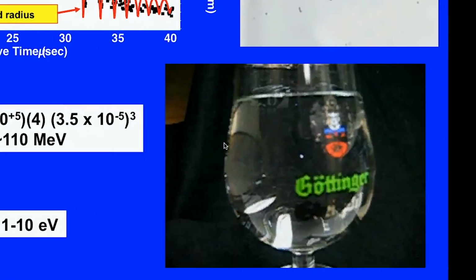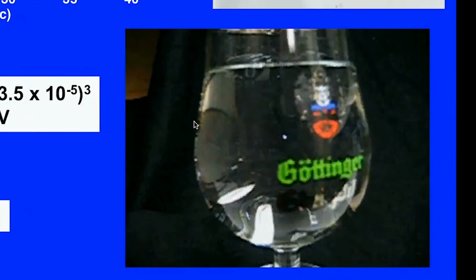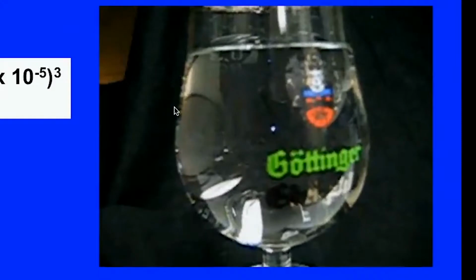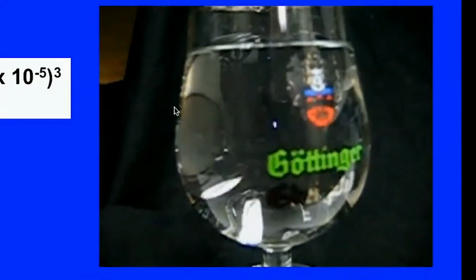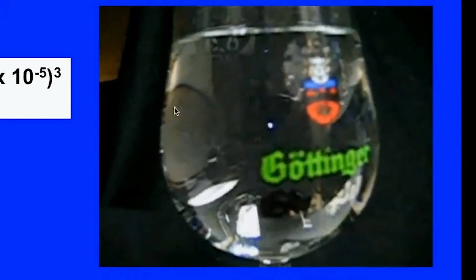And the reason for this is that there are single bubbles that can be levitated in an acoustic field, and this movie shows the bubble levitated in the field, that's that little white thing in the middle of the wine glass that is darting back and forth, and that is emitting light. And the light that's emitted can be measured on the order of tens of electron volts, maybe even hundreds of electron volts.